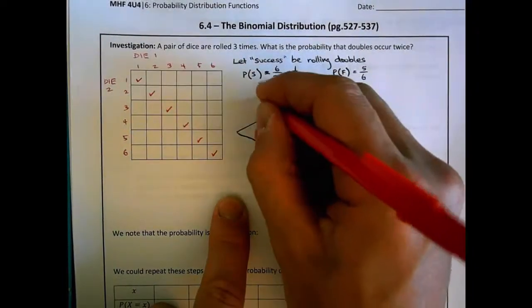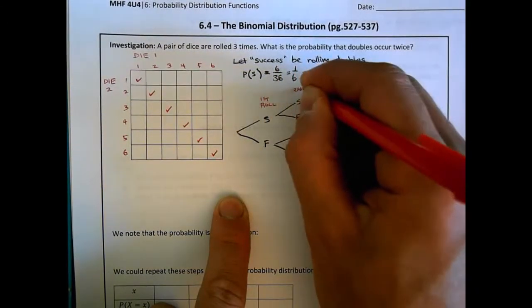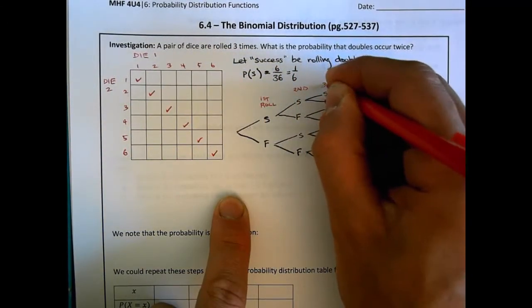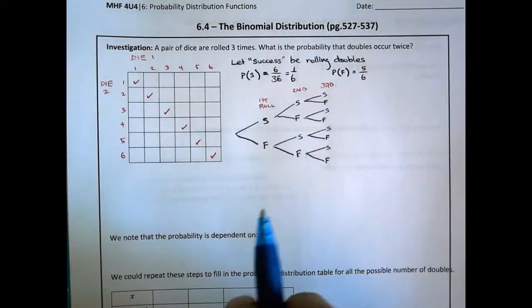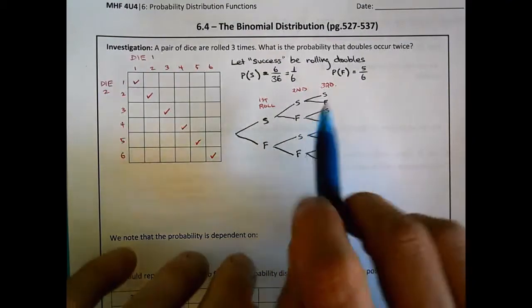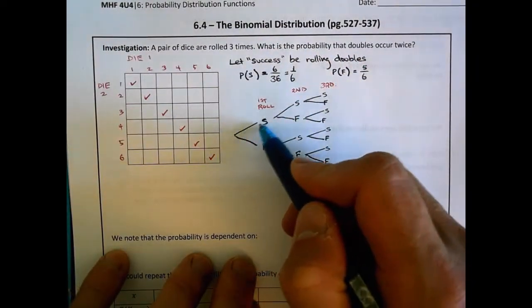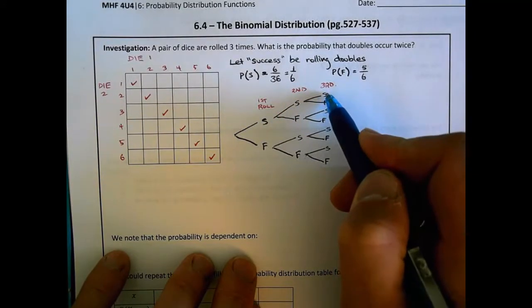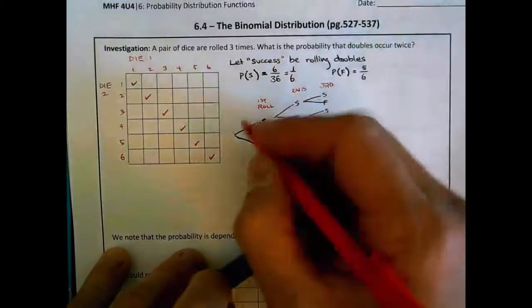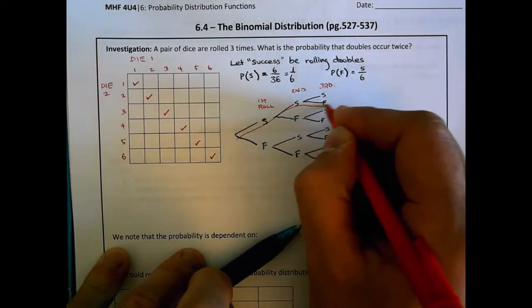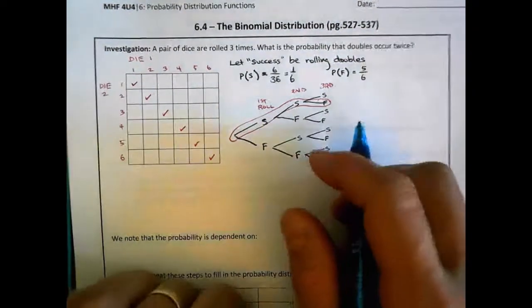So there's my first roll, my second, and my third. You can see all the different options. Now we want to find the probability that I get doubles twice, so 2 successes. This branch, success, success, success, would not count because there are 3 successes. Oh, but here's one: success, success, failure. That is definitely 2 successes. Let me find out the probability of this happening.